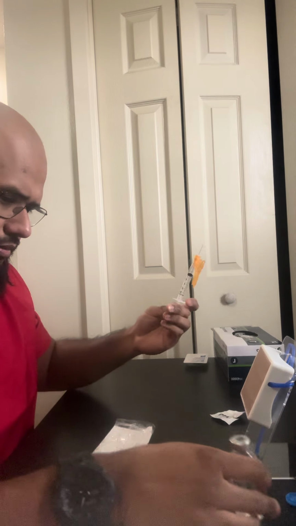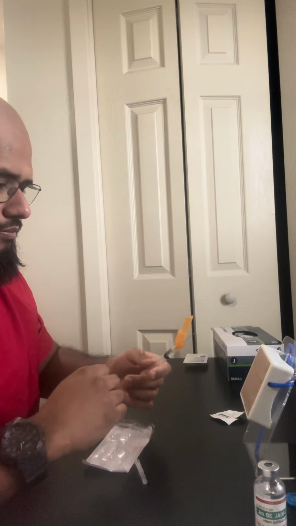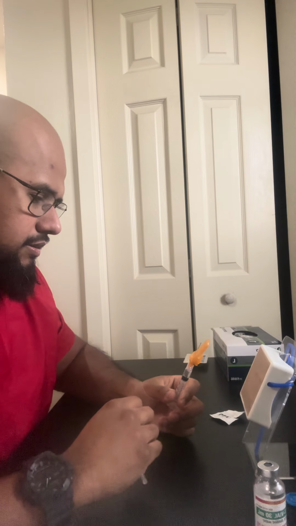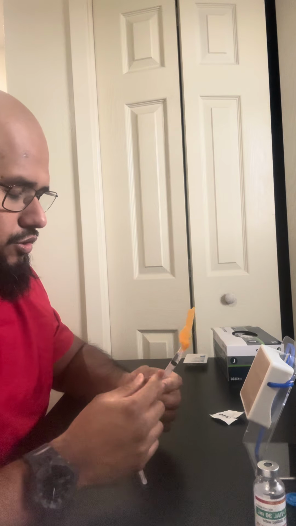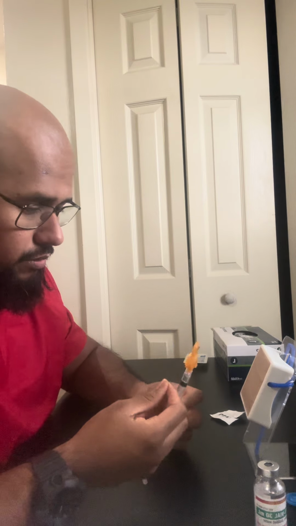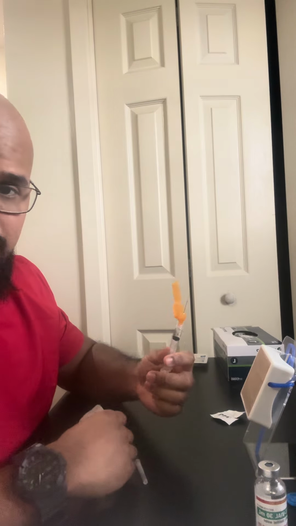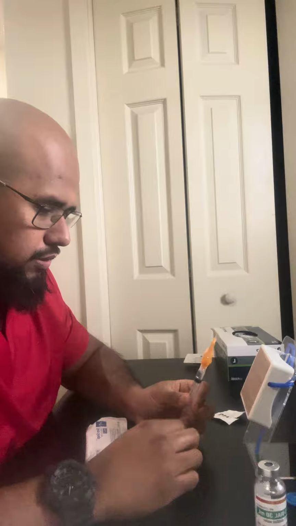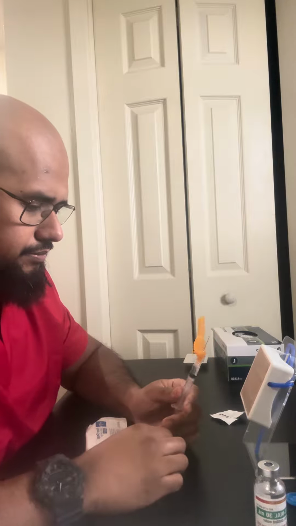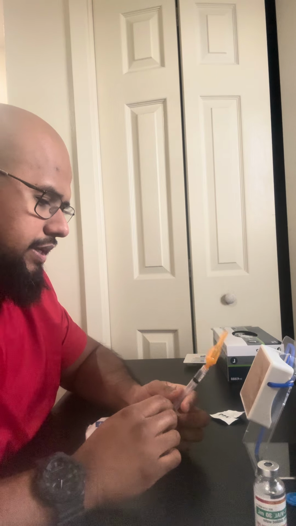Okay. Once you've got the 0.5 mL, you would, of course, remove the blunt needle and then put on your 25 gauge by 1 inch. All right, Mr. Jones, I've got your IM injection ready.